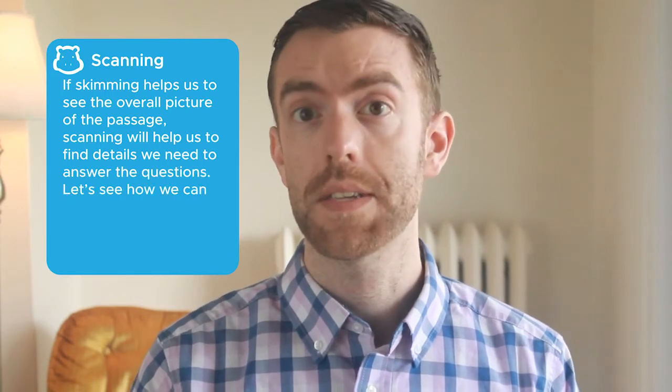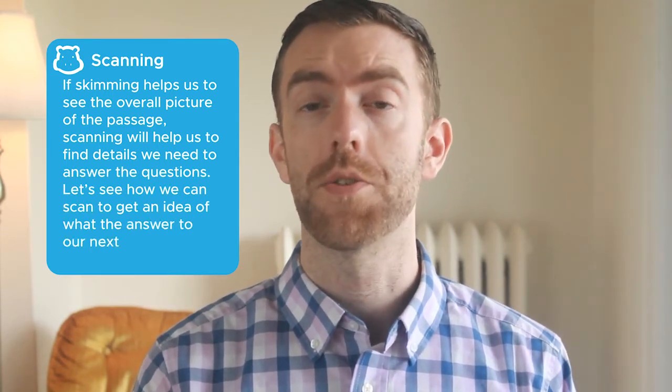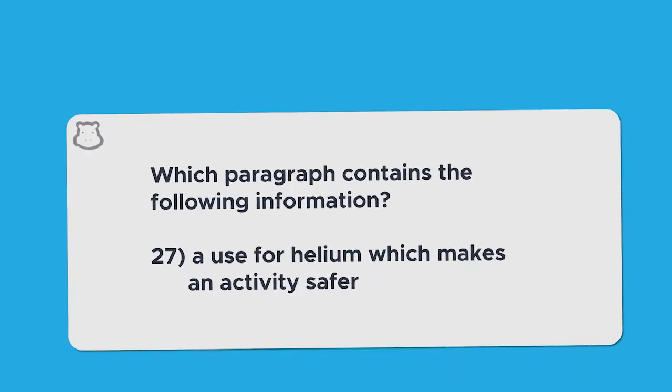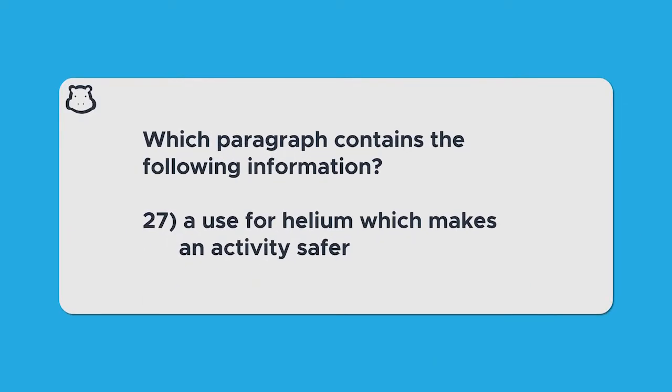Let's see how we can scan to get an idea of what the answer to our next question could be. As an example, let's look at question 27 from the practice exam. Which paragraph contains the following information? A use for helium which makes an activity safer. For this question, you'll need to identify the paragraph which contains the information, so the answer might just be paragraph A or paragraph B, etc.